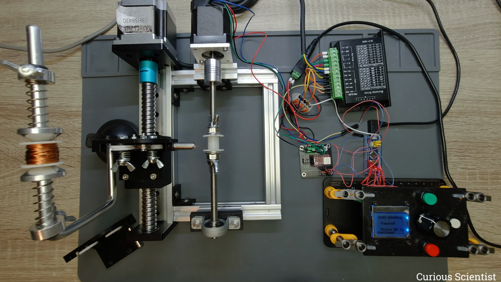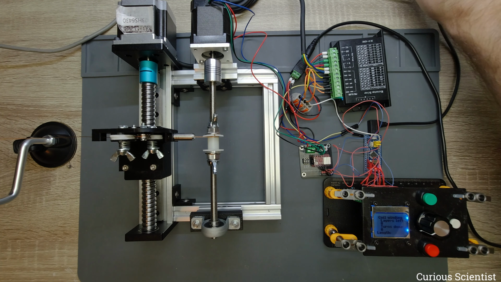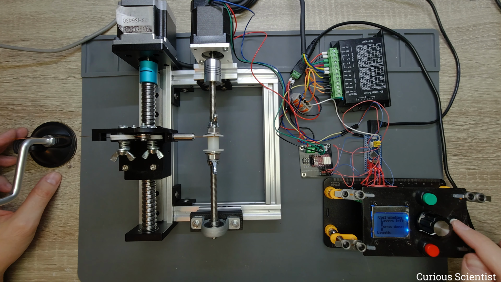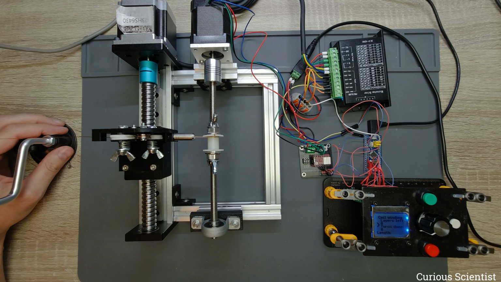All I have to do, as you can see it on the left side of the screen, I have to hold down this reel holder. Even though it has this suction cup part, it doesn't work on my surface, my table's surface. So yeah, I can just hold it and wish for the best. So I just clean up a little bit, and then I will start the coiling.